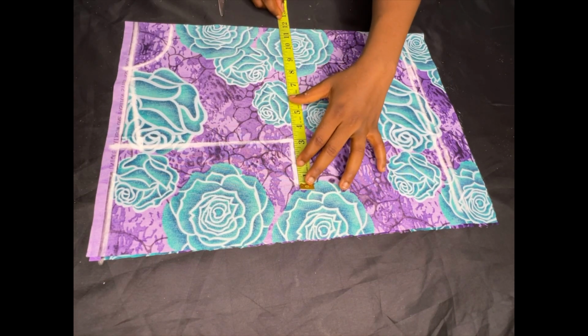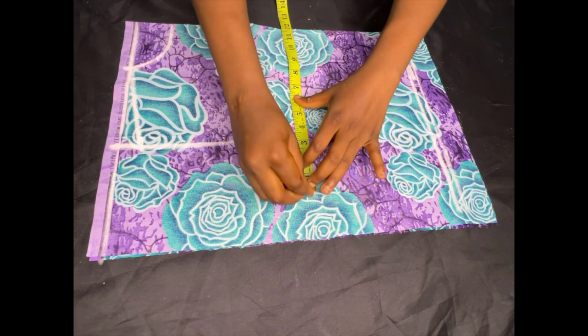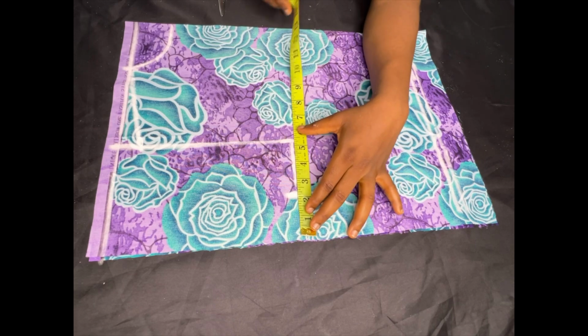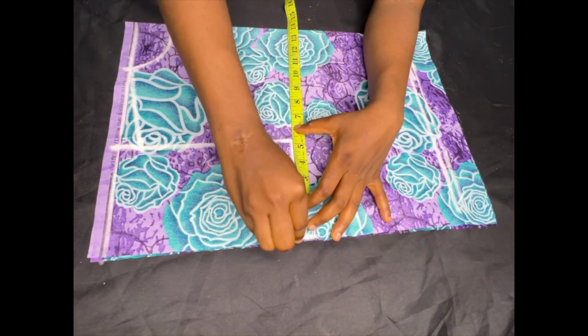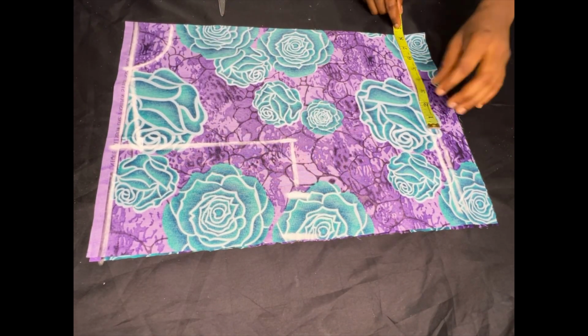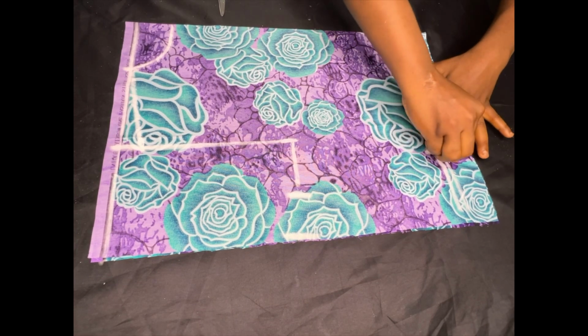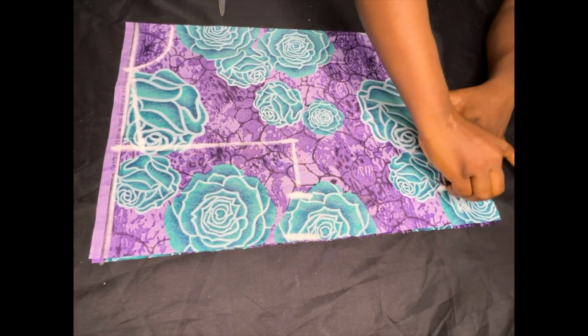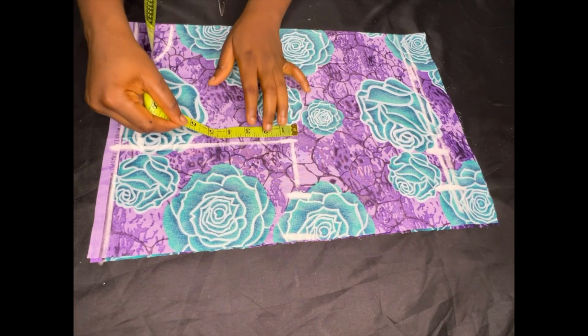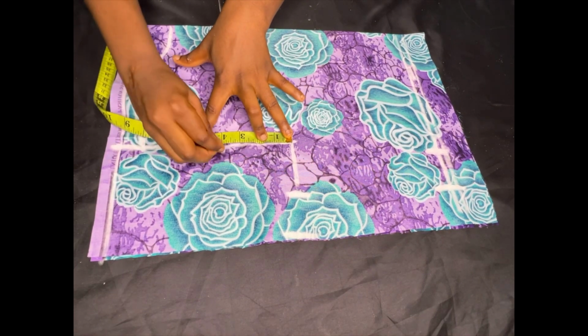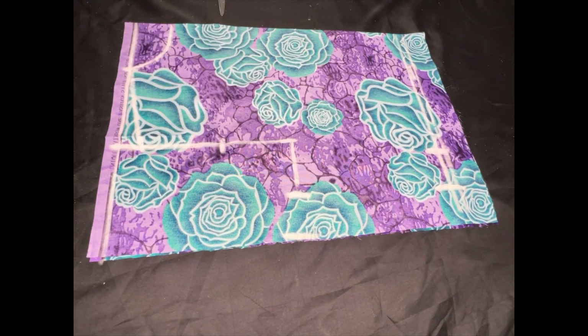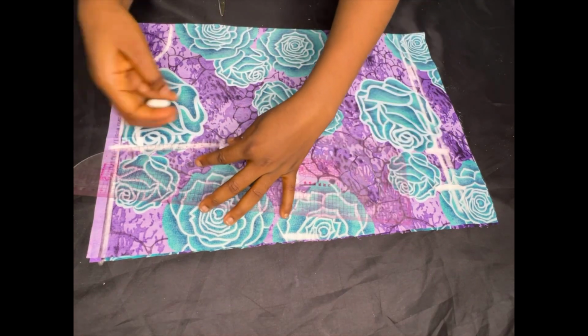On my chest line, I'm going to take my bust measurement divided by 4. I'm also going to add my allowance. You can use 1.5 or 2 inches depending on what you want. I'll repeat the same thing on my waistline, which is my waist measurement divided by 4, and then 2 extra inches as my allowance.